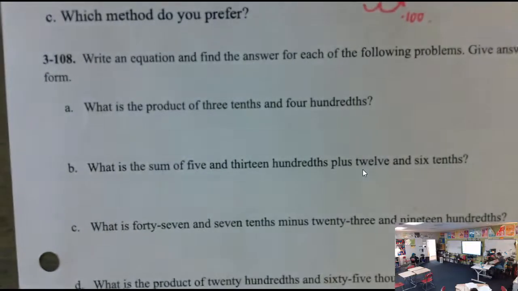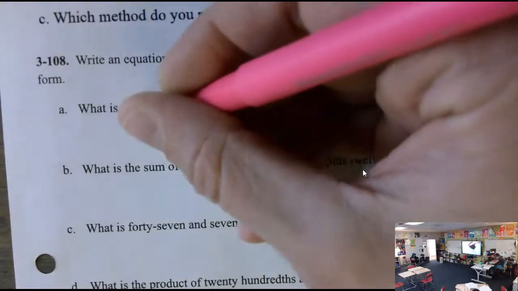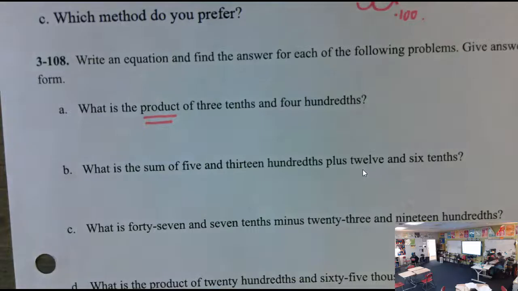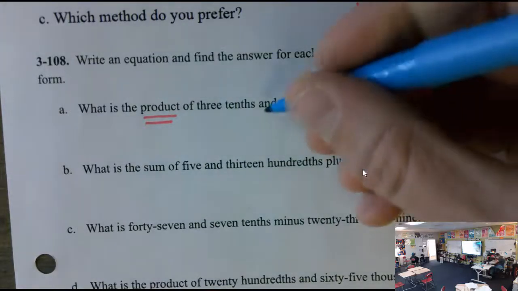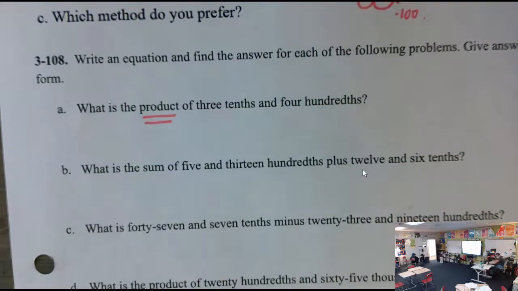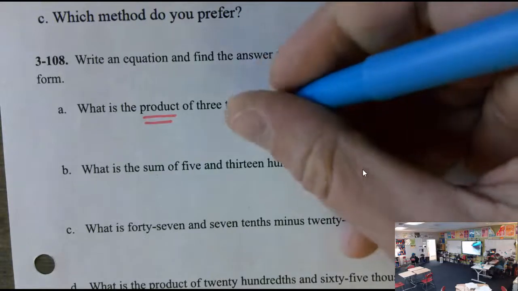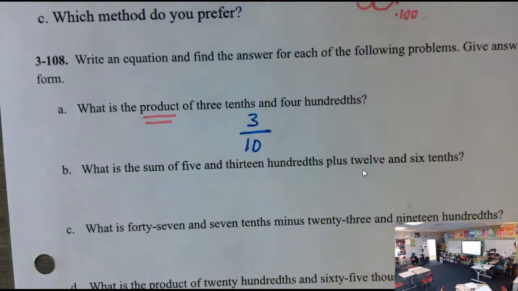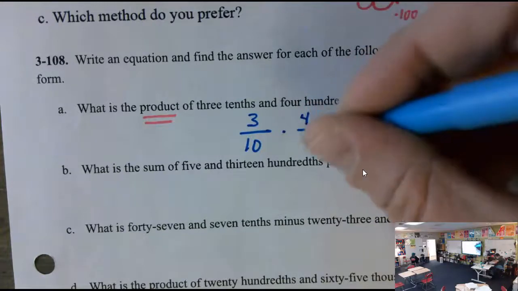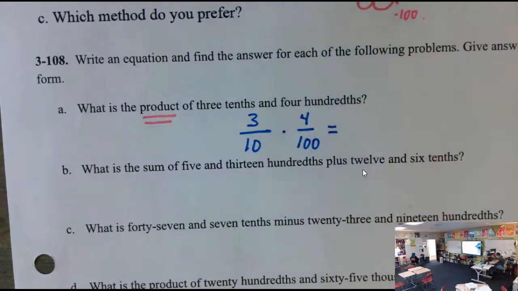I had some people come and ask me about 108 because of just how it's phrased. Product always tells us that we're going to be multiplying. So even though it says "and" right here, that does not mean addition. We're still multiplying. So 3/10 and 4/100. We said with fraction multiplication, we go straight through the top and straight through the bottom.